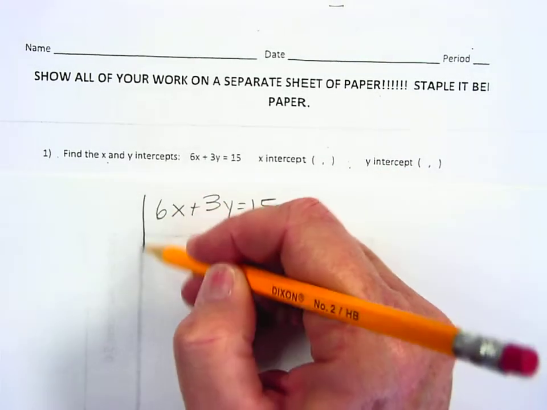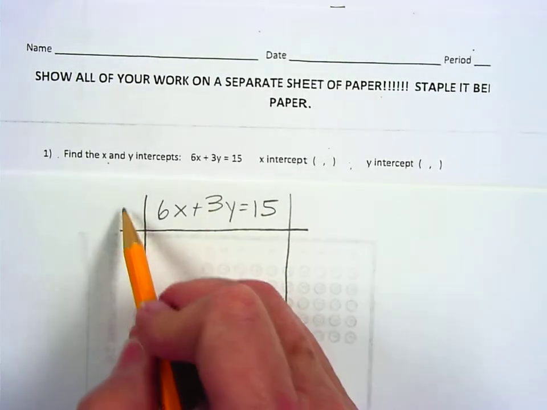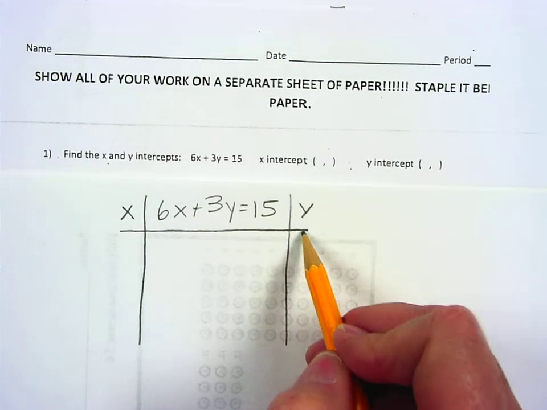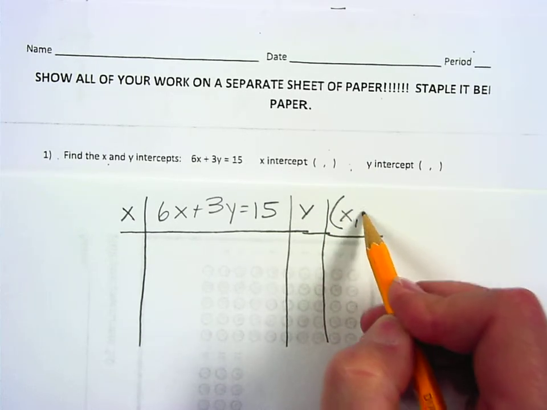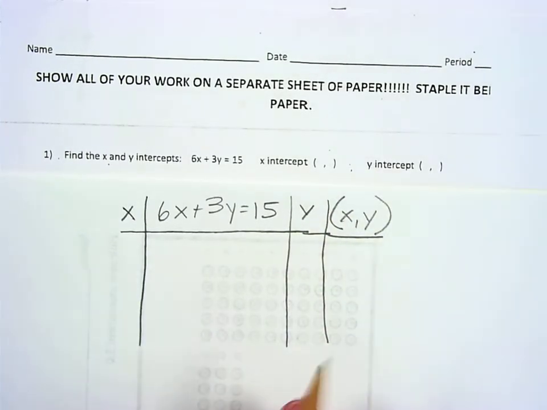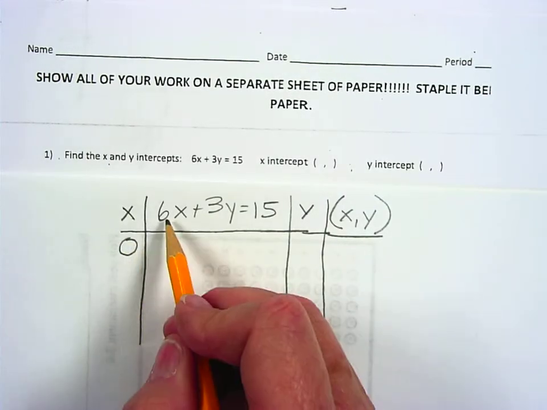When I want to find the x and y intercepts, I make a function table. Here's my x, my y, and a column for my ordered pair. The first thing I'm going to do is make x 0 and substitute that into this equation.